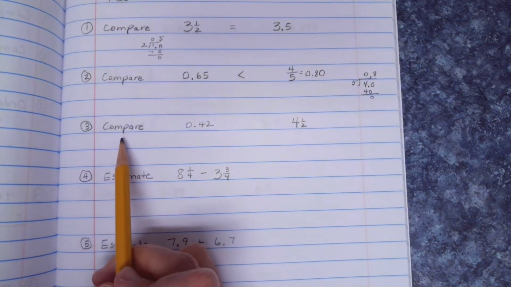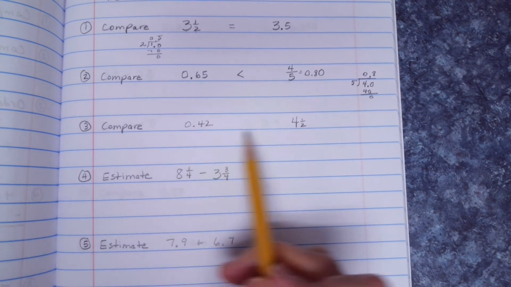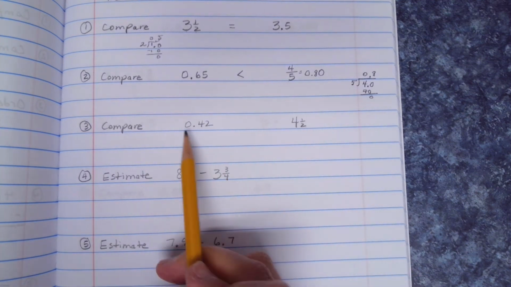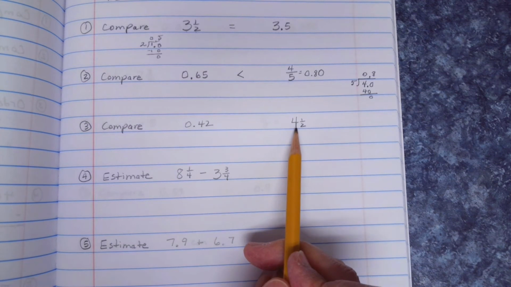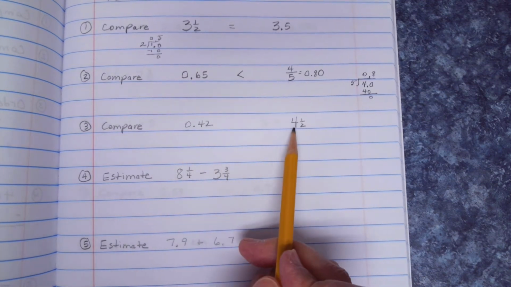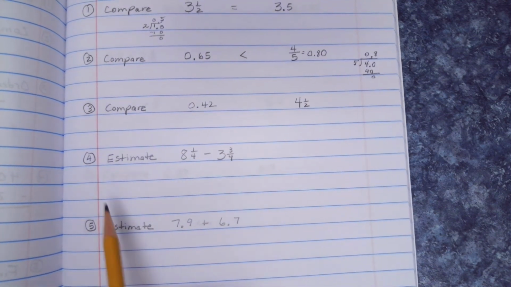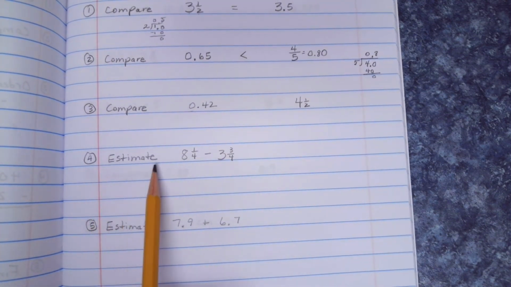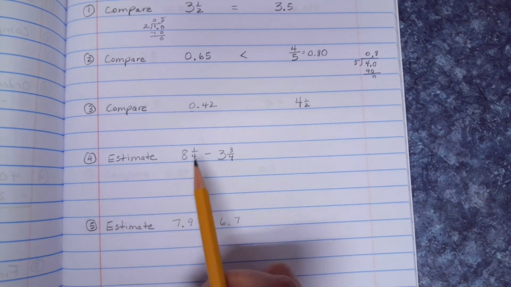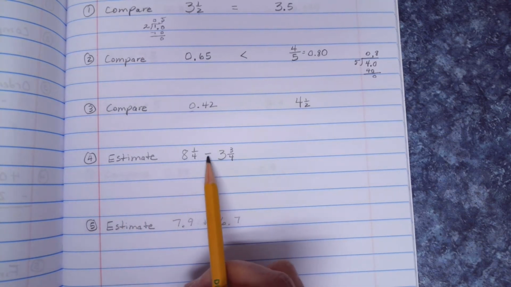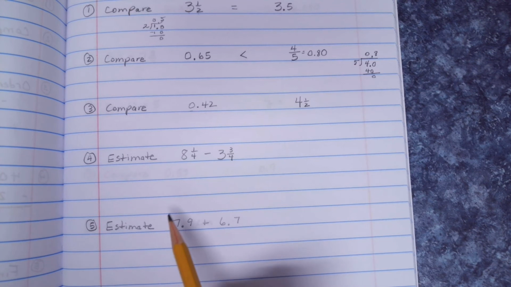Number 3, compare 42/100 to 4 1/2. Just by looking at the ones place, you should know the answer. Finish this one on your own. Number 4, estimate 8 1/4 minus 3 3/4.